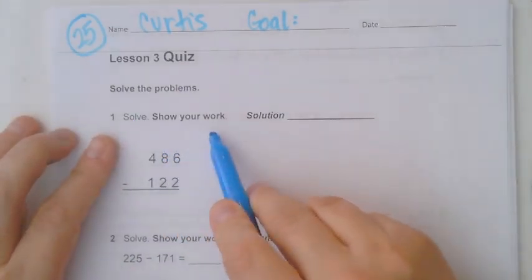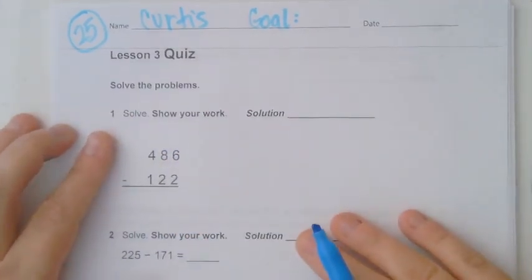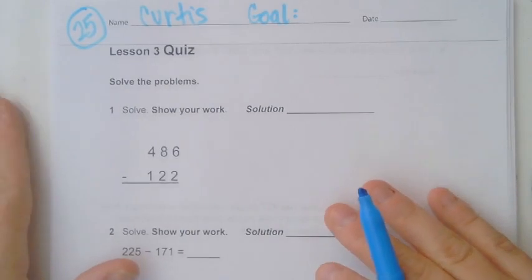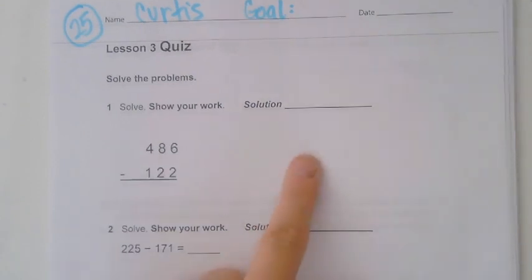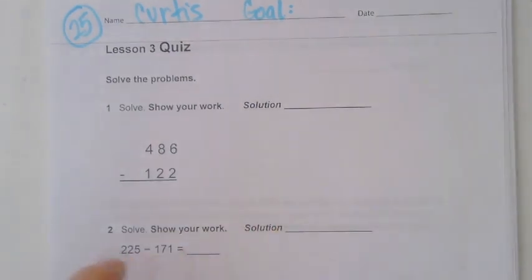Solve, show your work. That means you can solve this however you want. You can look on the backboard if you need to for some ideas. There's number 1, you could draw base 10 blocks for 480 and then 6, and then cross out 120 and 2.